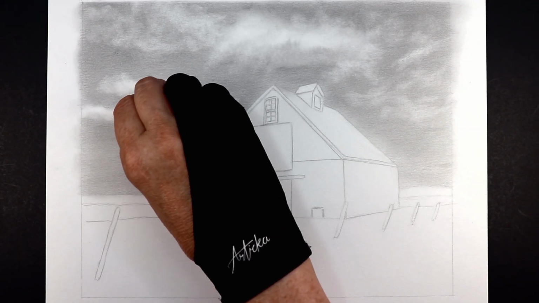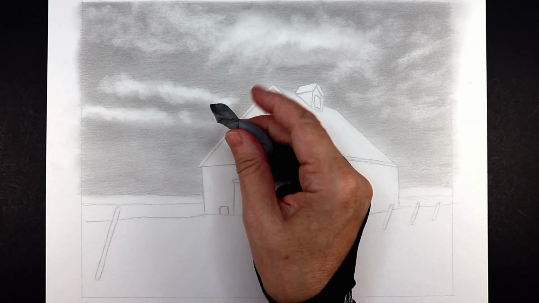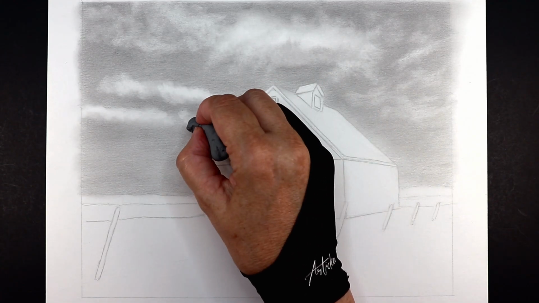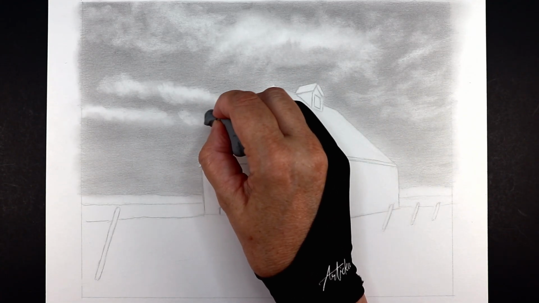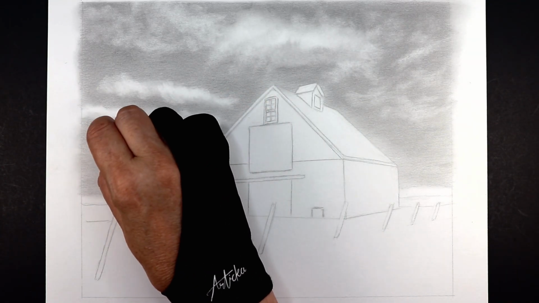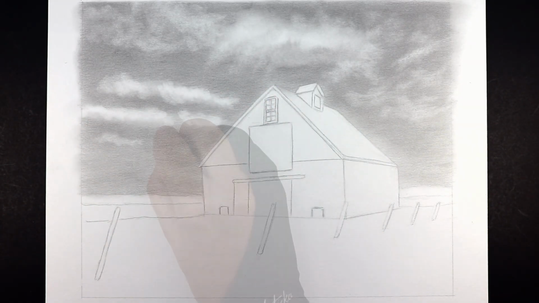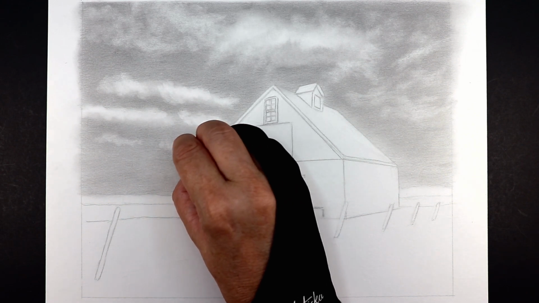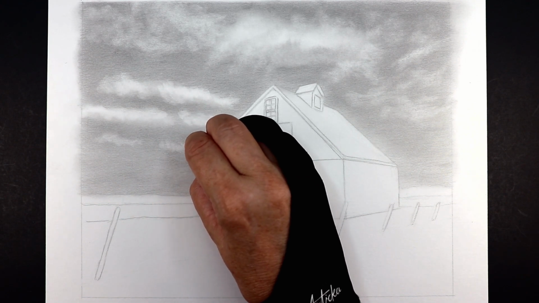This kind of texture can only be created using a soft kneaded eraser. If the eraser is too dried out and hard, it'll be more difficult to create those soft, fluffy clouds. I mainly use Staedtler and Faber-Castell kneaded erasers. Do not use a hard white eraser or a clickable. They won't do the trick like a kneaded eraser would.